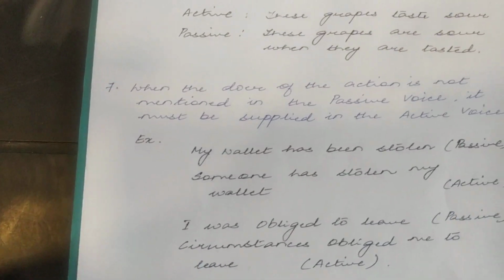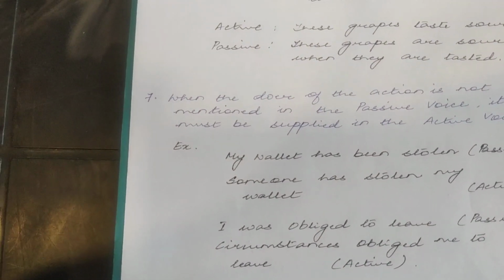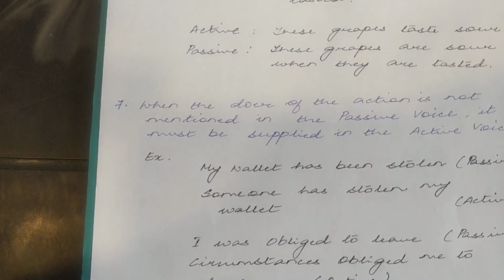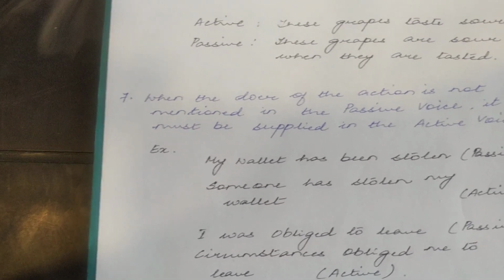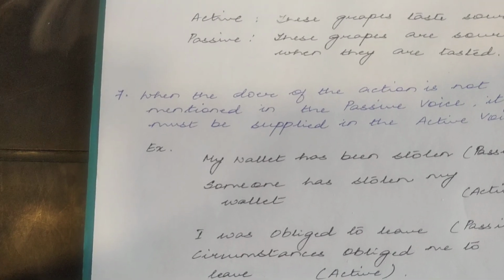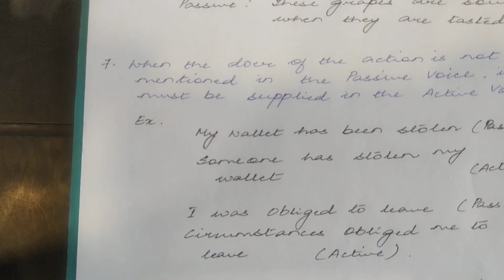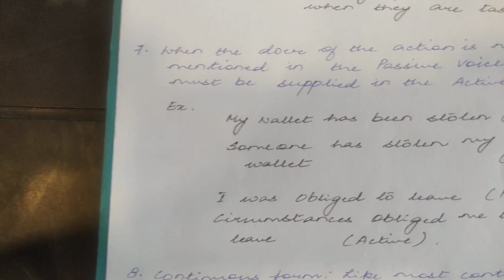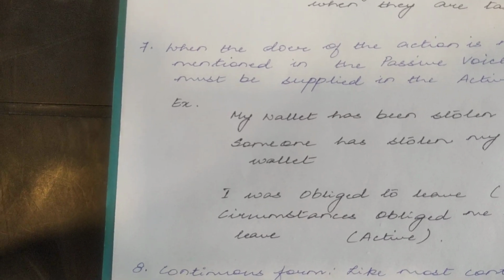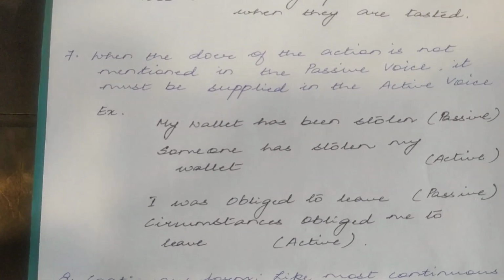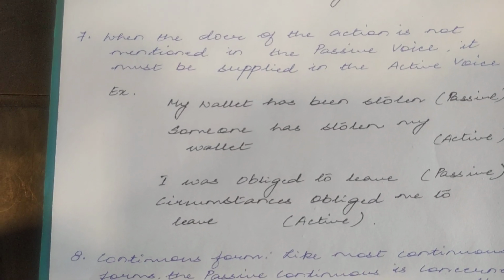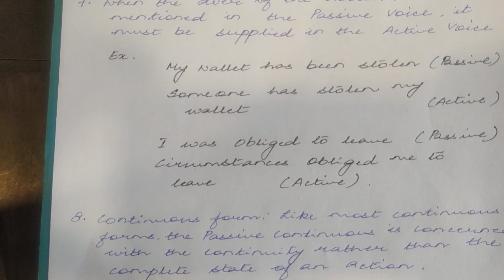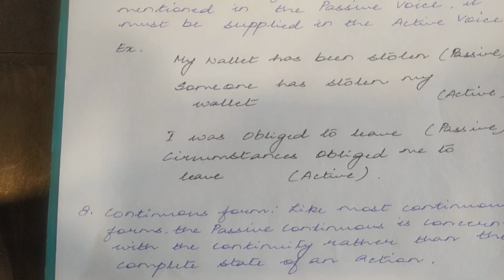The next point which we discuss under the conversion of active to passive is when the doer of the action is not mentioned in the passive voice. It must be supplied in the active voice. My wallet has been stolen. That's a passive. And in active we'll say someone has stolen my wallet. I was obliged to leave, which is again a passive statement. Circumstances obliged me to leave.